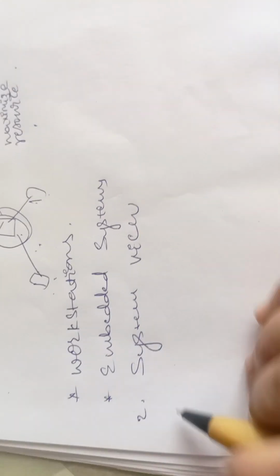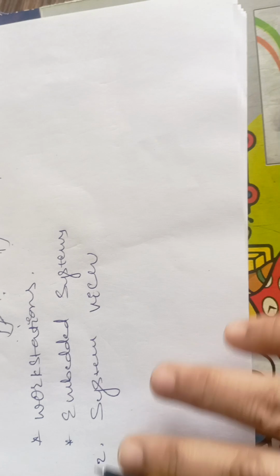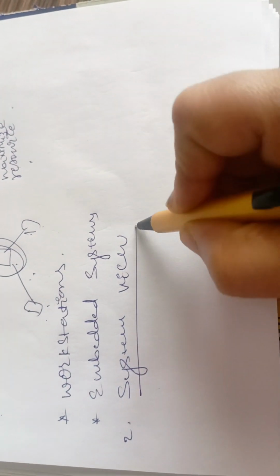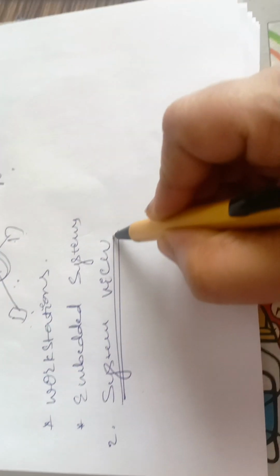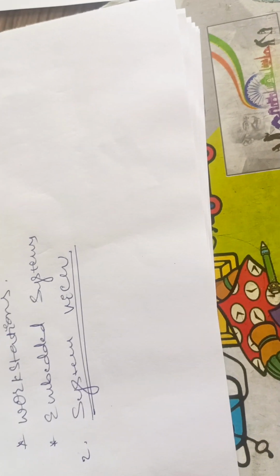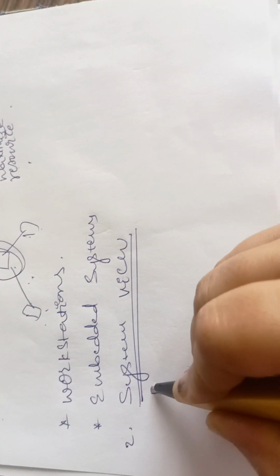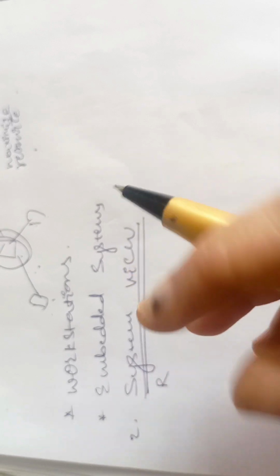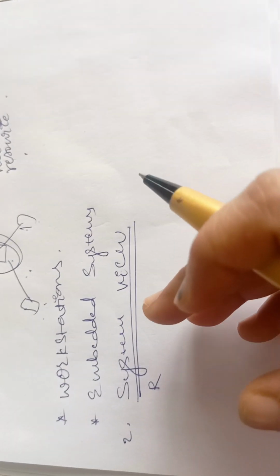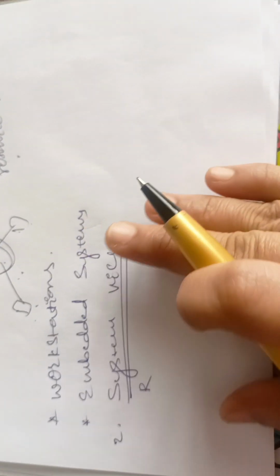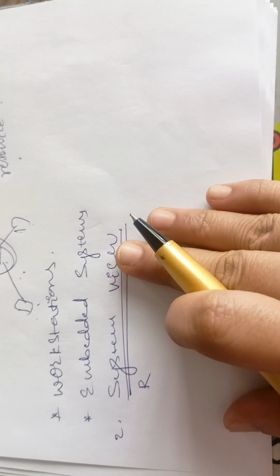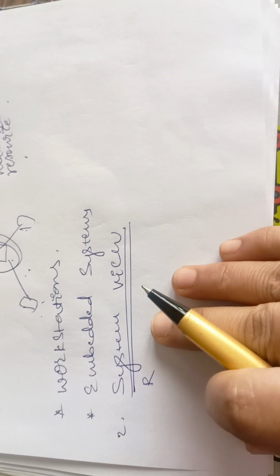System view. In a system view, if we look according to the system, what are the things required while designing the operating system? That is, it should be a resource allocator. What the operating system actually does is allocate the resources whichever the processor requires. And also it will control the program.